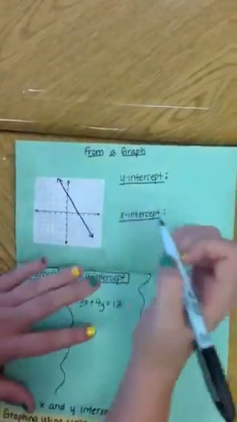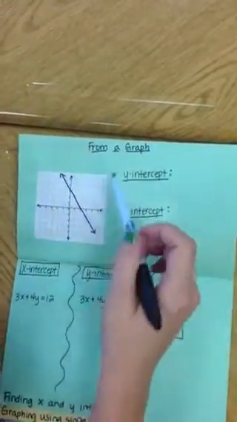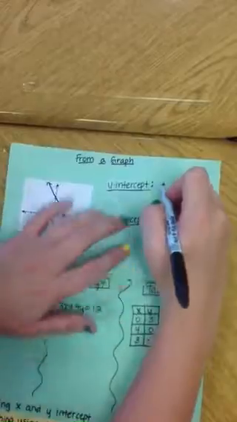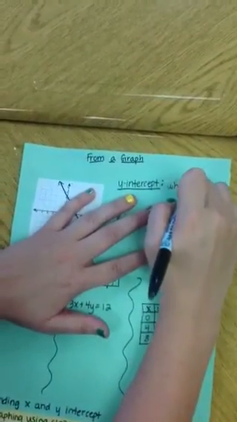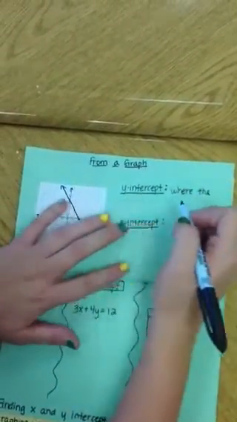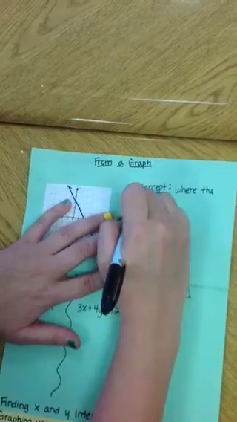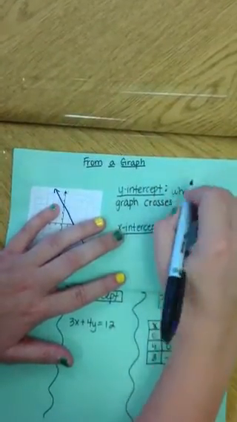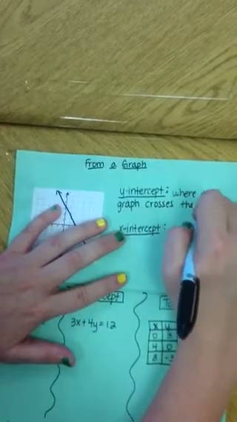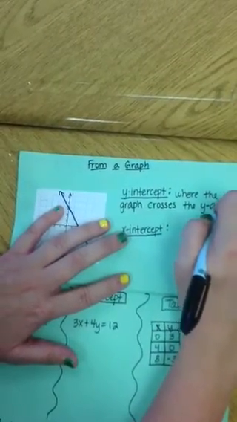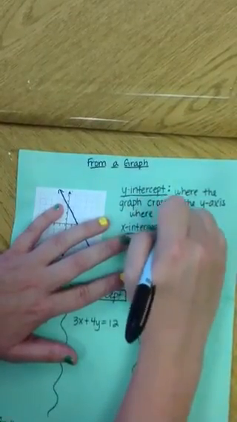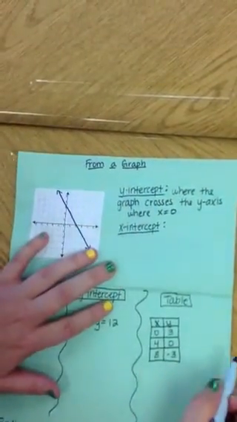Yeah. Okay, today we're going to talk about the x and y intercept. Let's look at it from a graph first. So the y-intercept is where the graph crosses the y-axis. Okay? And it's also where x equals 0. So x is always going to be 0 here.